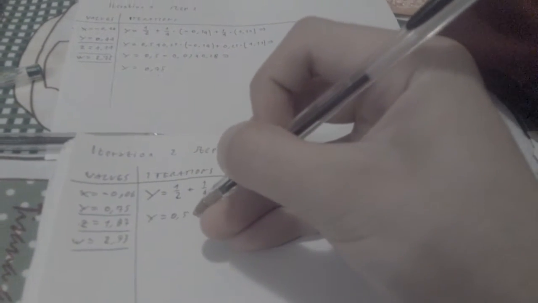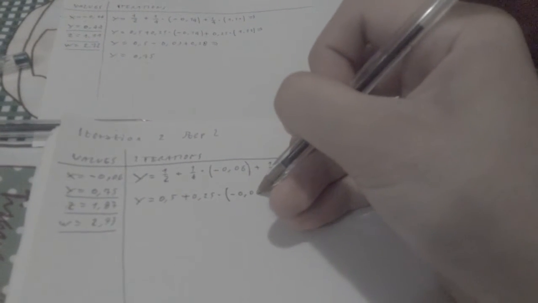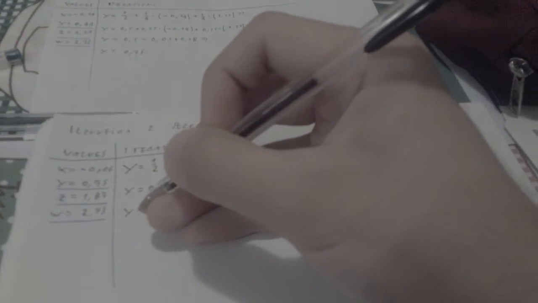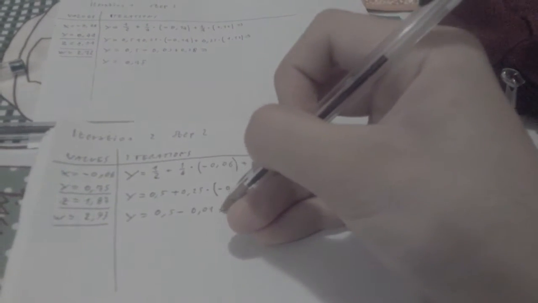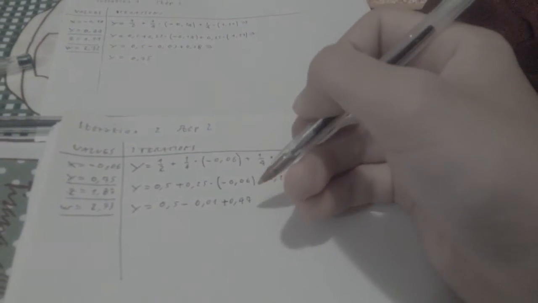And this is gonna be 0.5 plus 0.25 times negative 0.06 plus 0.25 times 1.87. It's going to be y equals 0.5 minus 0.01 plus 0.47. It's going to give us our new estimation for y, which is 0.96.